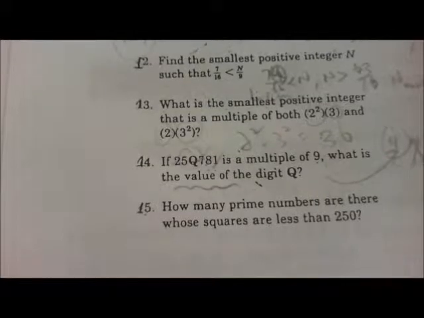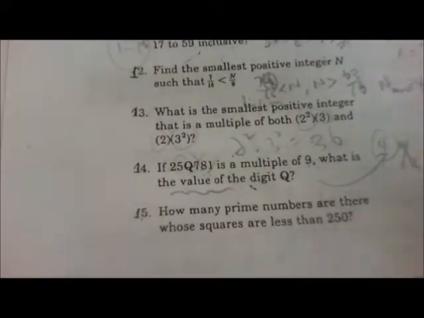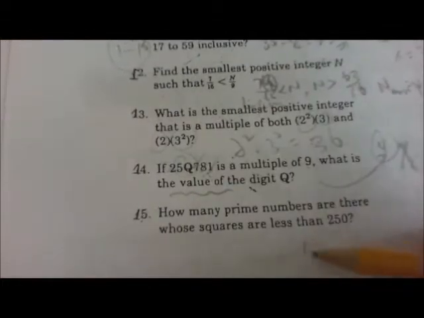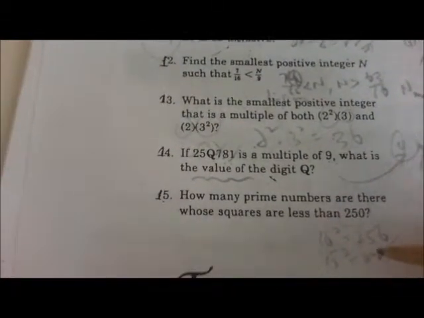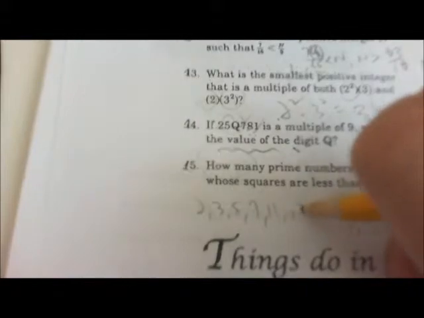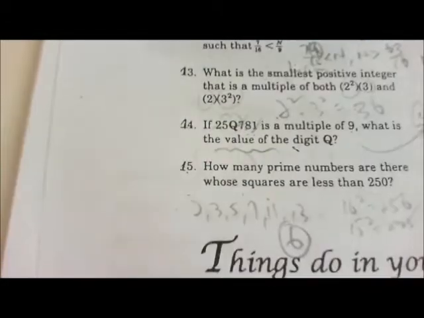How many prime numbers are there whose square are less than 250? Okay, the square less than 250. If you remember our exponent test, you know that 16 squared is 256, and 15 squared is 225. So you have to find all the prime numbers less than 15. How many primes are they looking for? So it's 2, 3, 5, 7, 11, 13. 1, 2, 3, 4, 5, 6. So it's 6 of them.